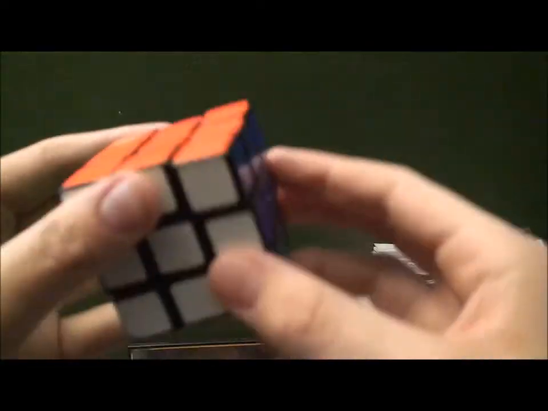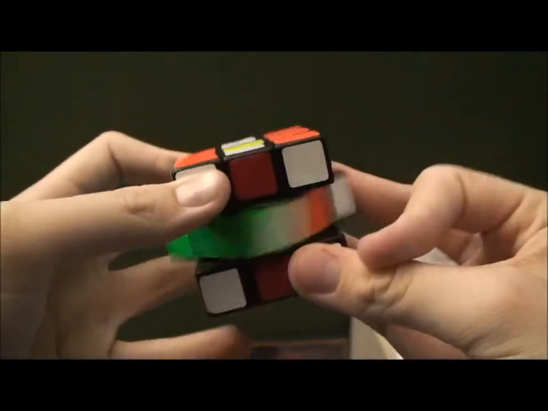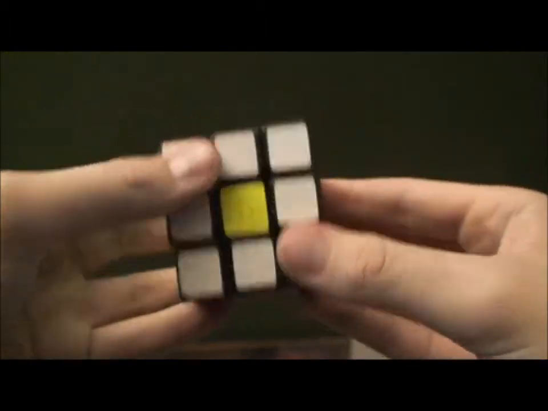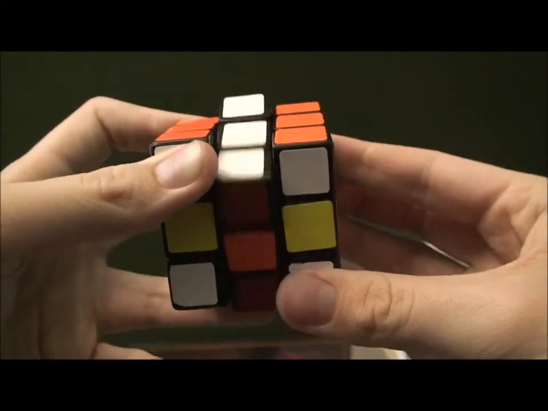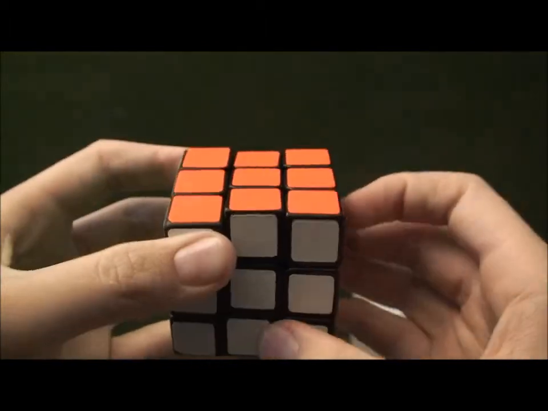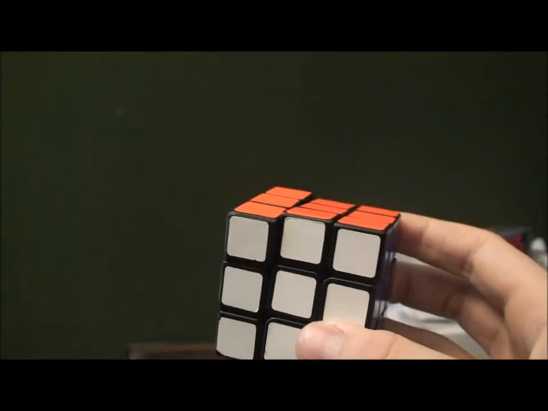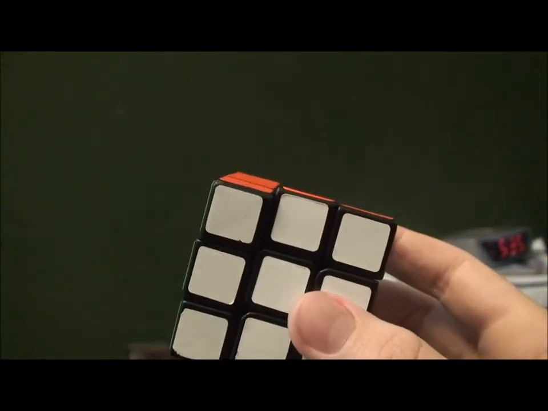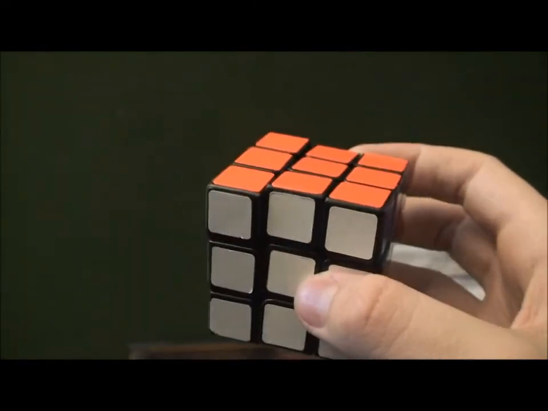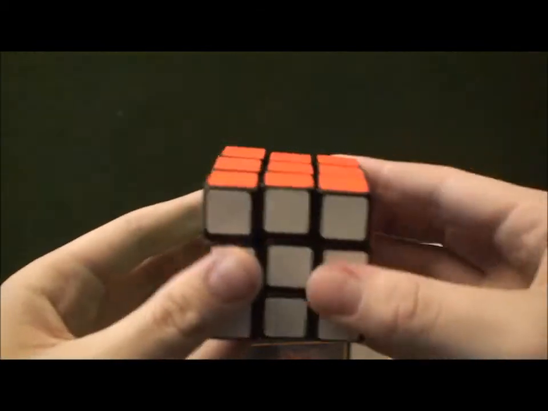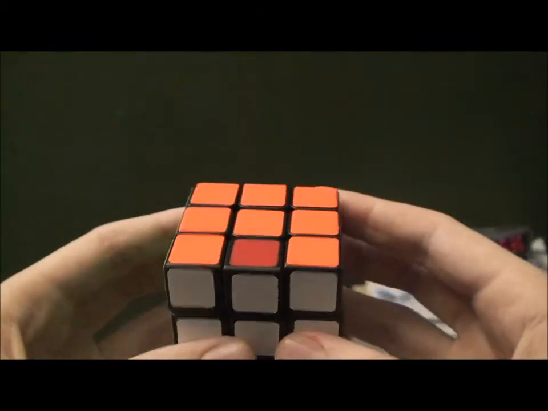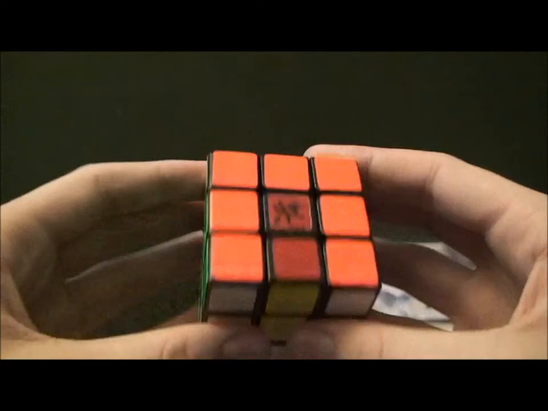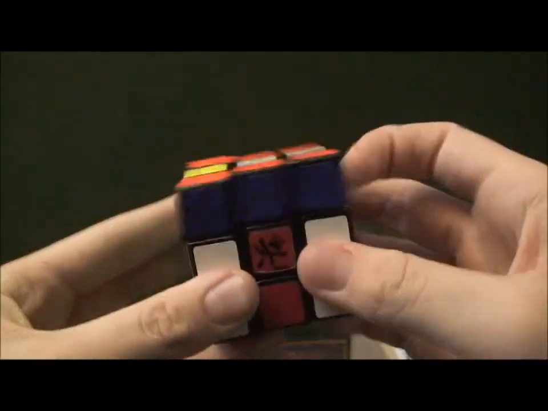You can also have the middle layer centers changed, or it would look like that, and that would be an E2, M', E2, M. And that is basically all the cases. The remaining cases are all 3 cycles of the corners and different M slice orientation, like that. This case is the same as this, but just with an M2 in between.